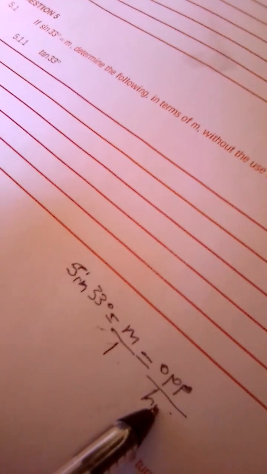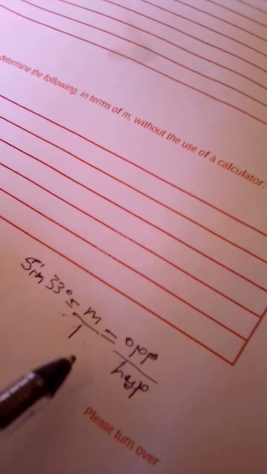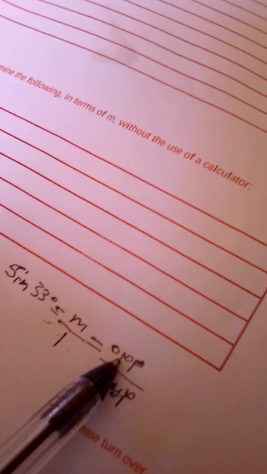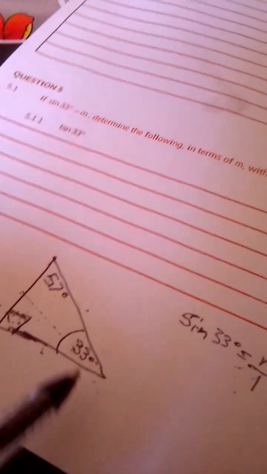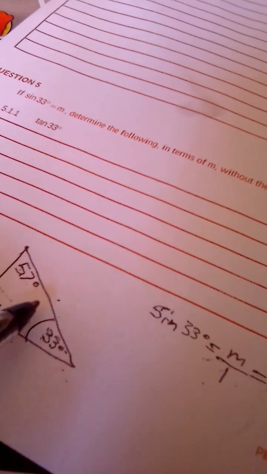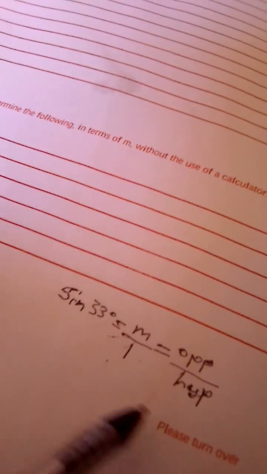So it means that it is opposite over hypotenuse. It won't change. According to SOHCAHTOA, opposite over hypotenuse, meaning that opposite here is m, hypotenuse will be 1. Then you go to the triangle. I said that the side that is opposite to 90 is our hypotenuse, and we have identified that your hypotenuse in this situation is 1. Then you can put 1 here.